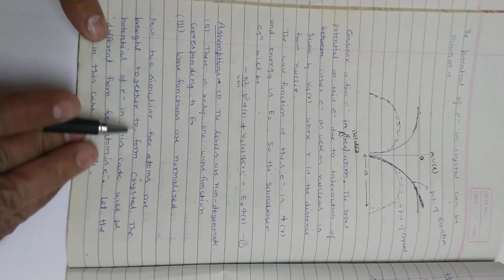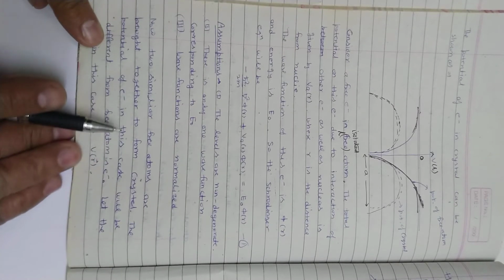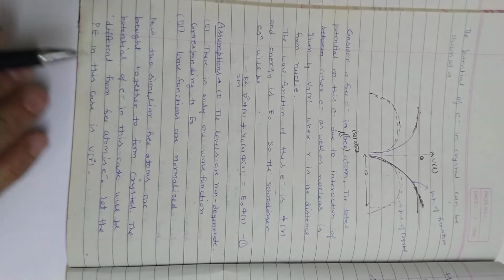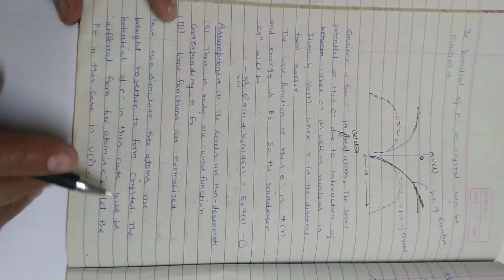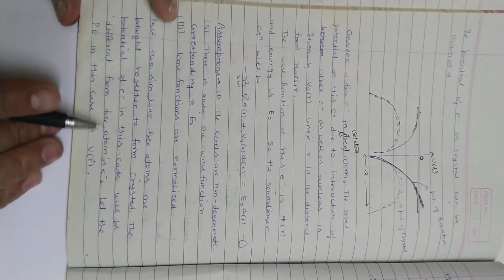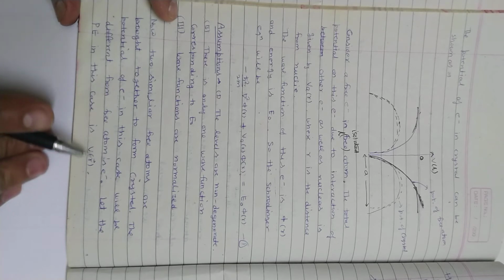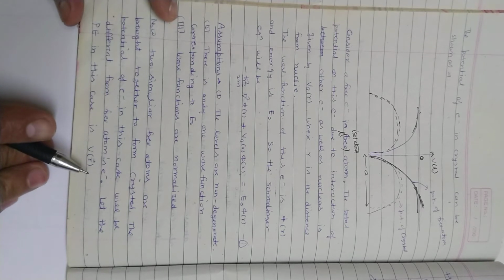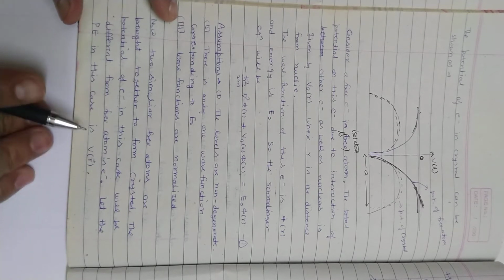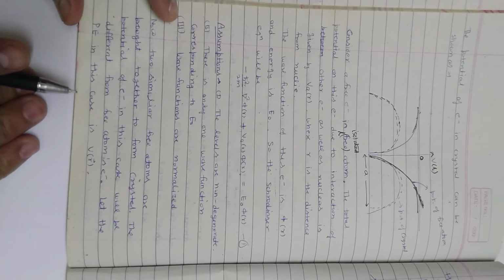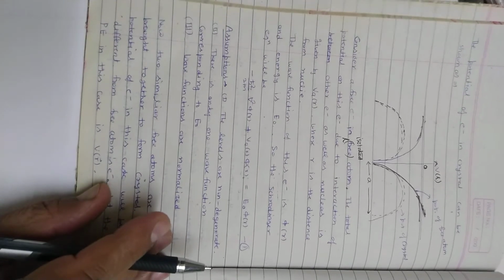So now two similar free atoms are brought together to form a crystal. The potential of the electron in this case will be different from the atomic electron, and let the potential energy in this case become V(r) at a position r.